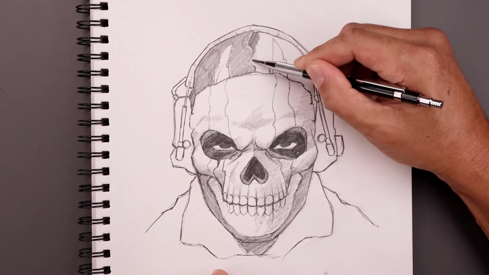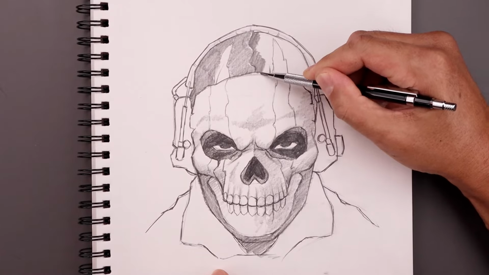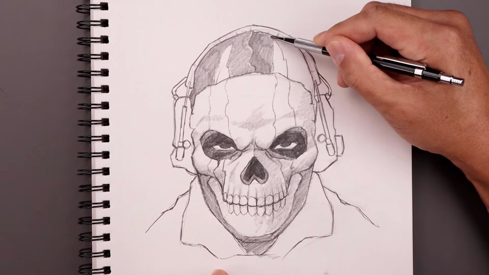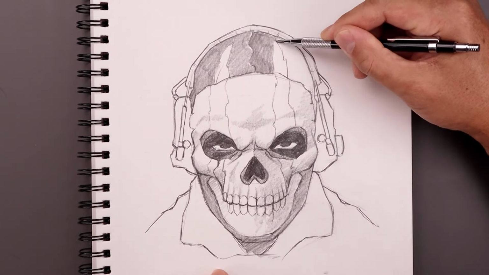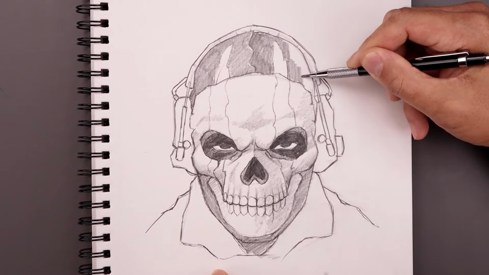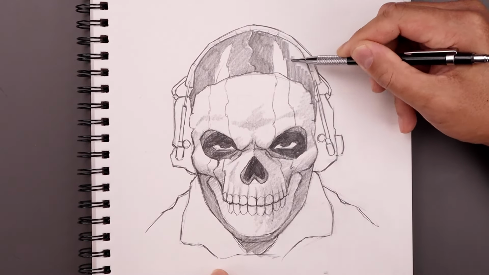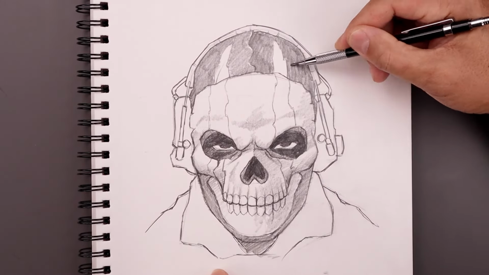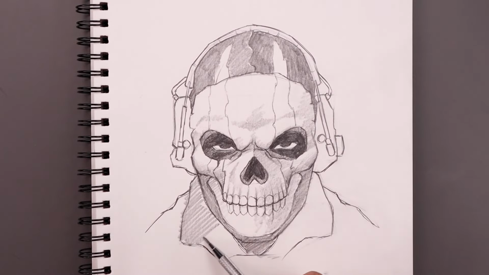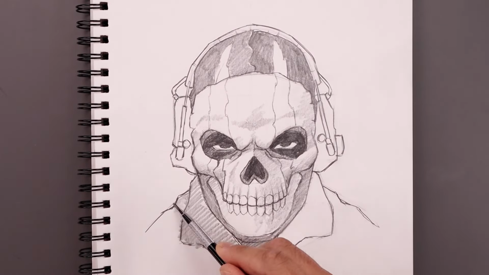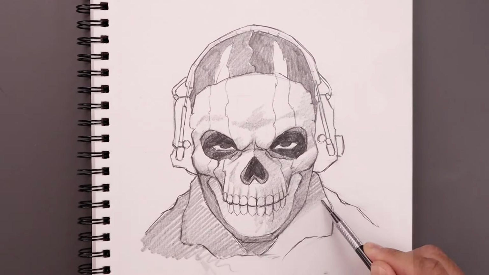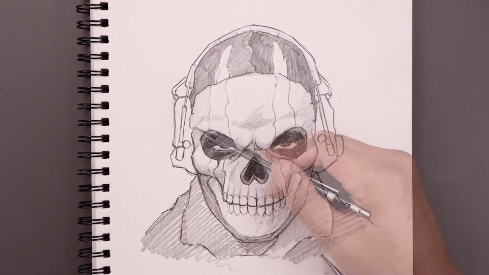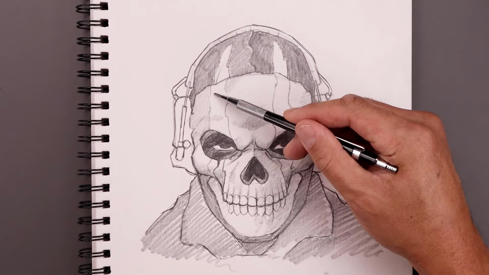And I'm going to go a little bit darker on the right side of that center seam. Add a light shade to the inside of the mask going around those stripes.